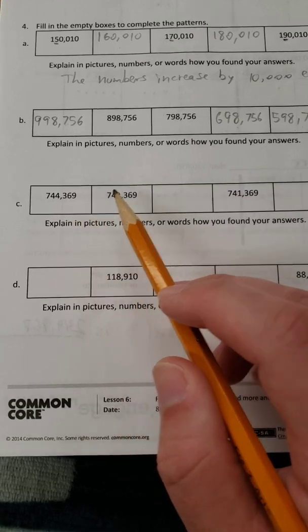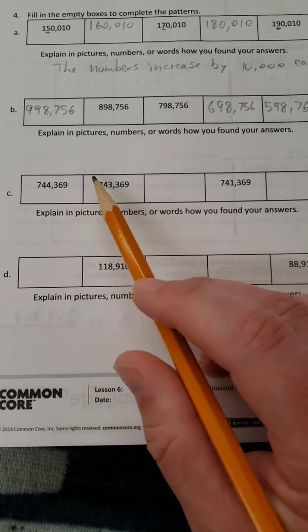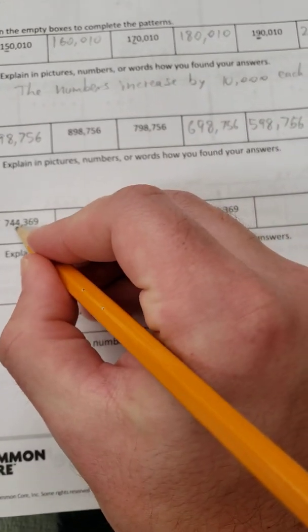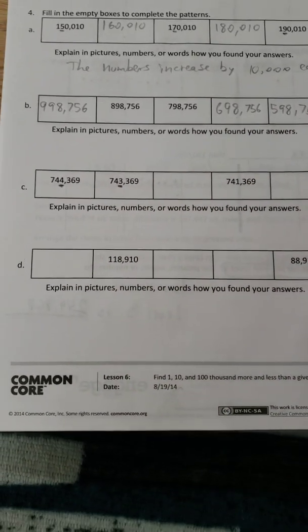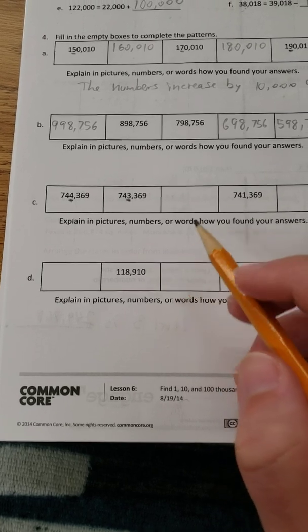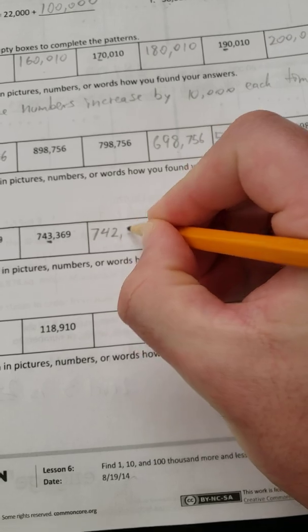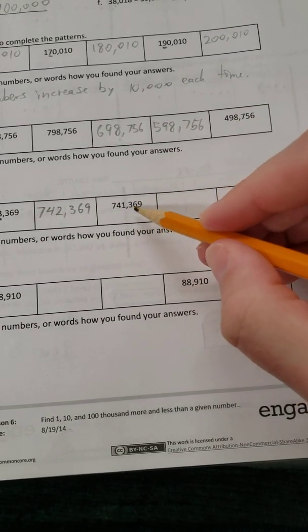744,369, 743,369. See what changed there? Nothing except for one digit. That one digit that changed was right here. That is the thousands place. It went down just 1 in the thousands place, so it went down 1,000. So let's make this next one go down 1,000. 742,369. 741,369.